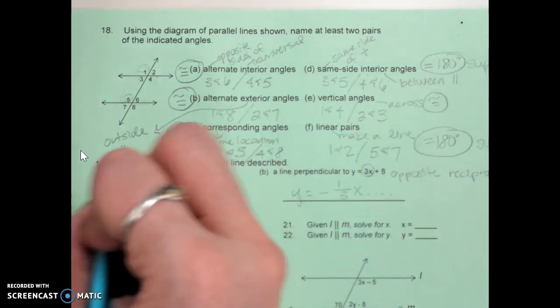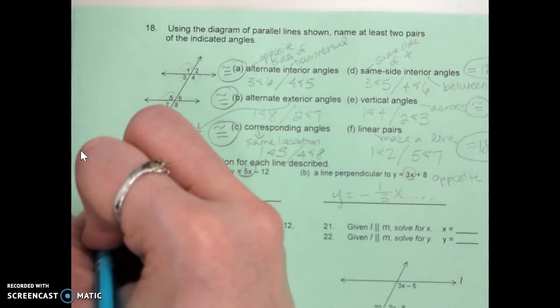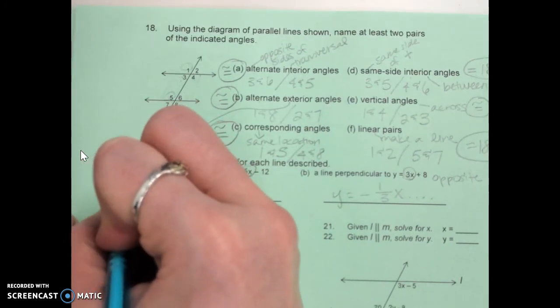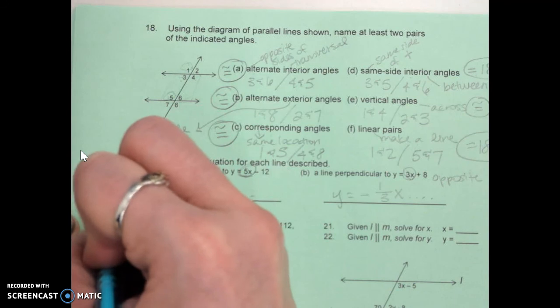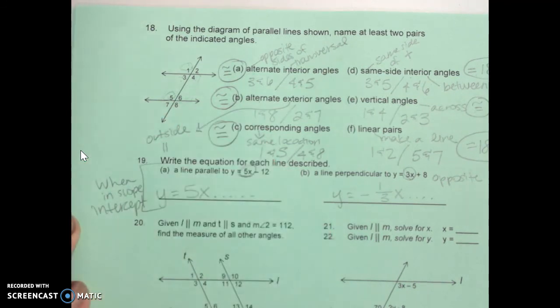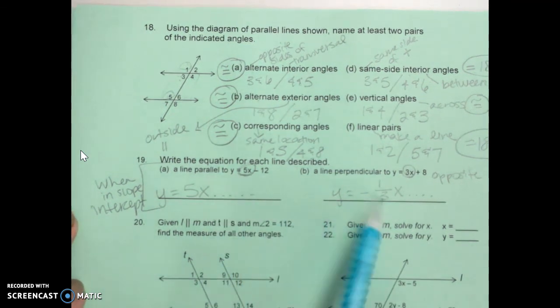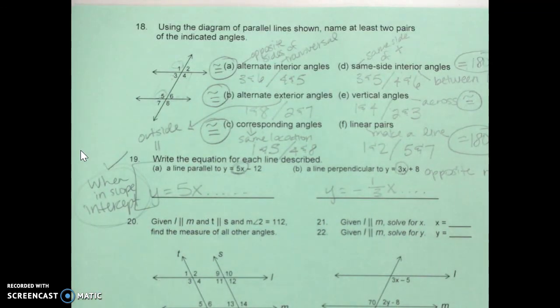This is only true when in slope-intercept form. So if it's in standard form or it's in a different form, you need to change it to slope-intercept form in order to compare your slopes. So only when in slope-intercept form can you use these tricks. So I'm going to pause it there, and then I'll keep going on the next video for the next step.